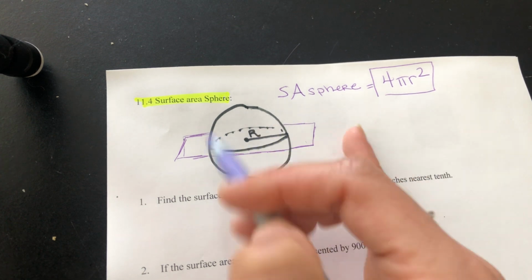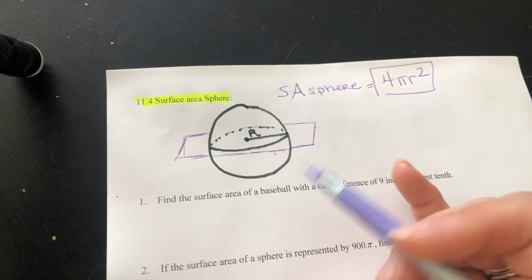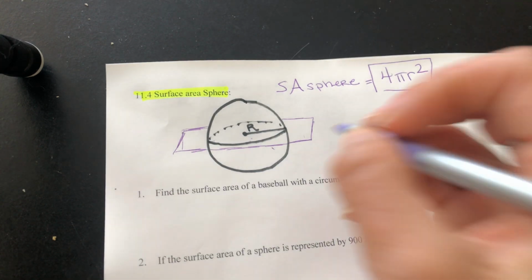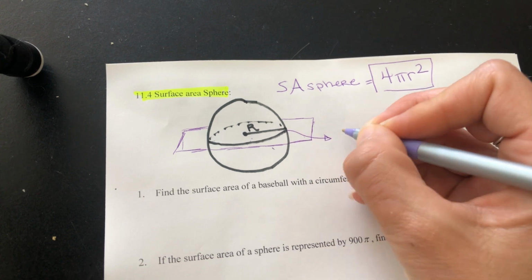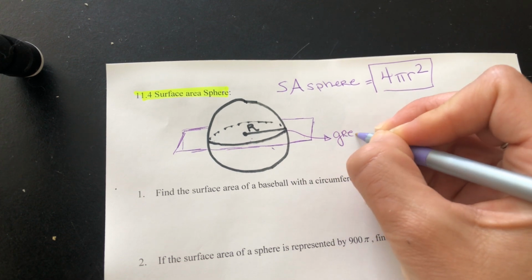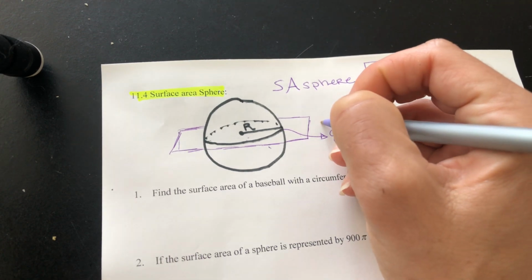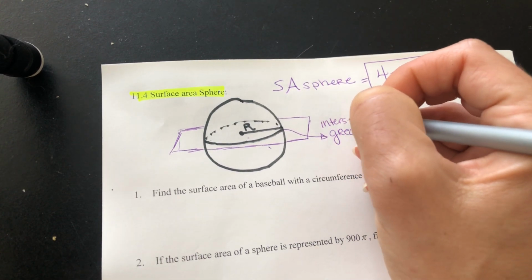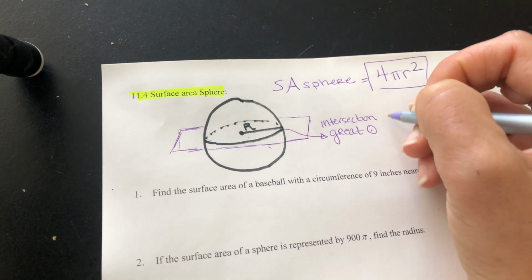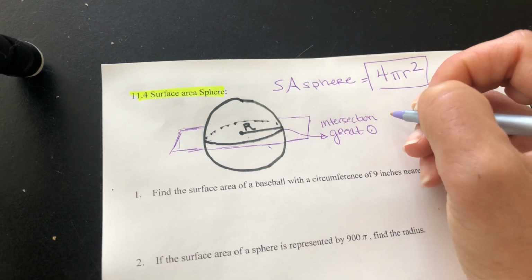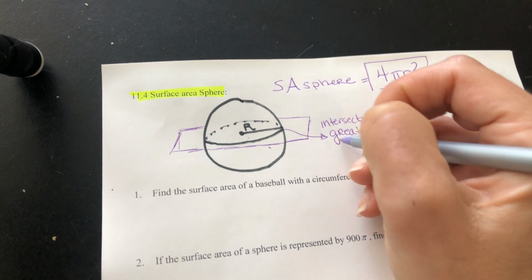When I intersect it at the circle, if the circle is at the center, the intersection is called a great circle. It's just terminology and it's really simple.